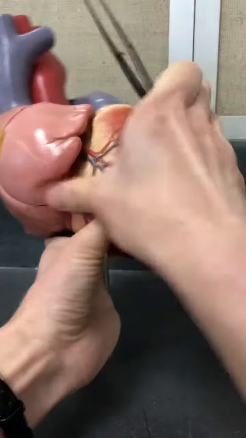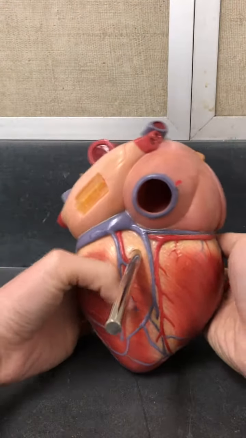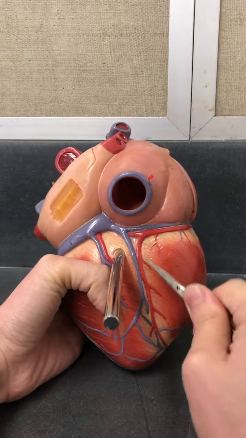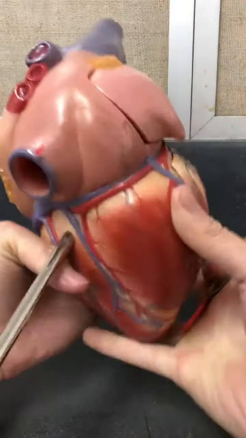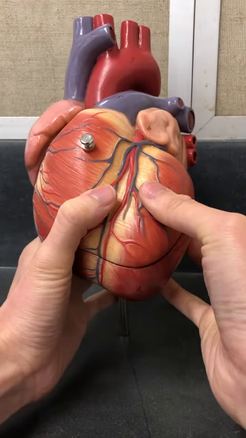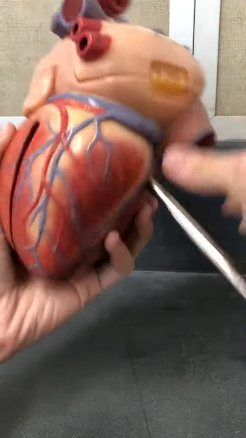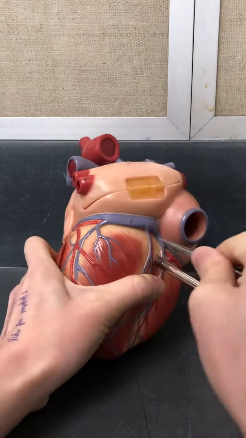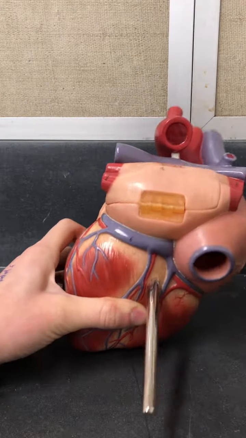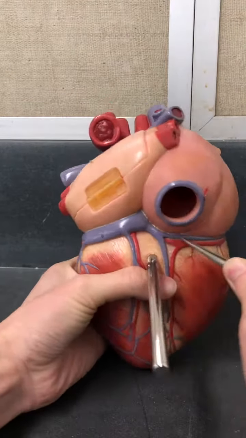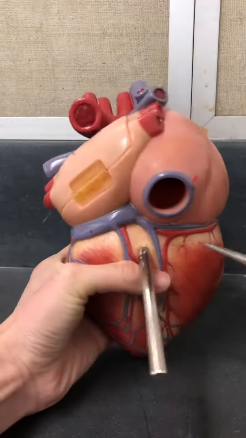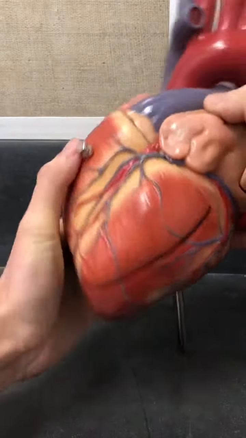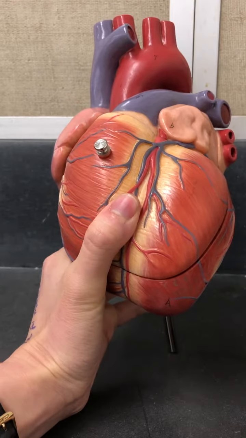Okay, in the back you have the posterior interventricular sulcus, which the posterior interventricular artery runs in. It's here. Okay. And then the other groove you have to know is the atrioventricular groove, or coronary sulcus. That's the groove that the coronary sinus sits in. Okay, so this is the coronary sinus. This groove that wraps around like this. This is the coronary sulcus, or atrioventricular groove. Or you can also call it atrioventricular sulcus.